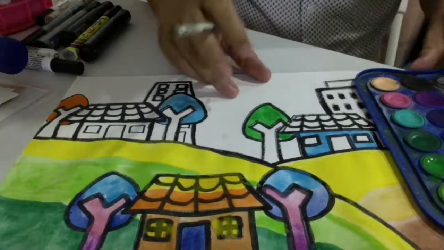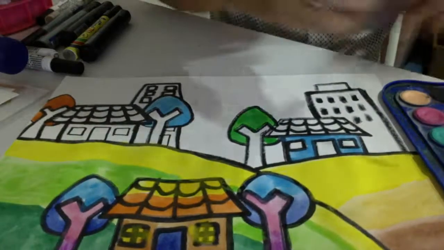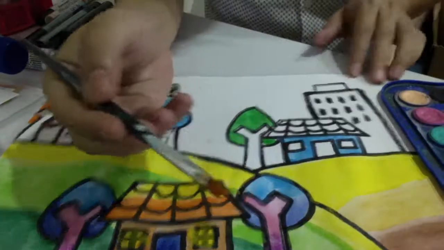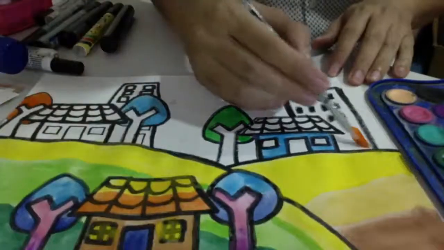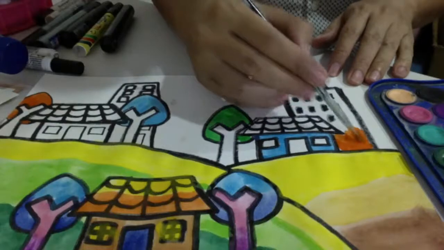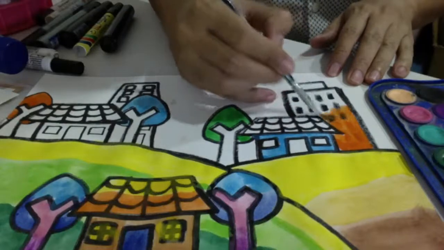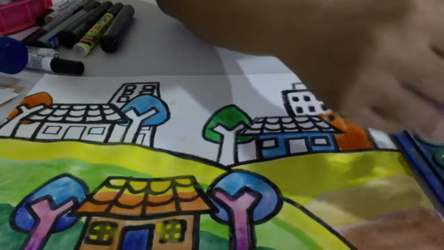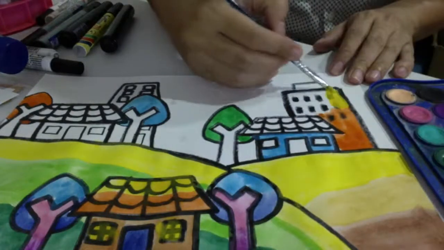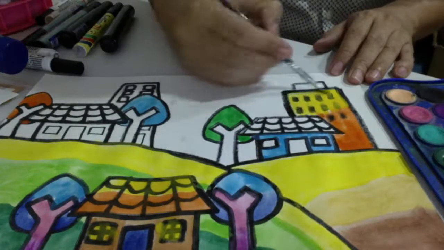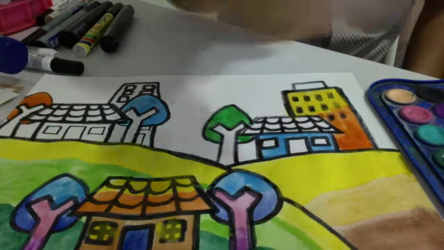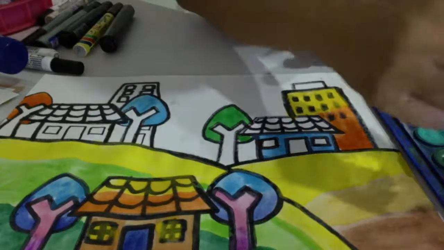Next, now I'm a little bit confused now, but I will not give up. I am using orange for coloring the building, and I mix it with yellow. And then for this one, I'm using brown.